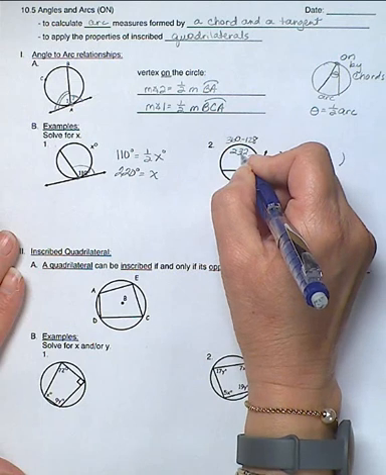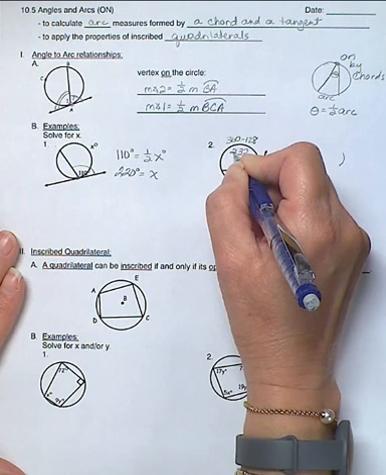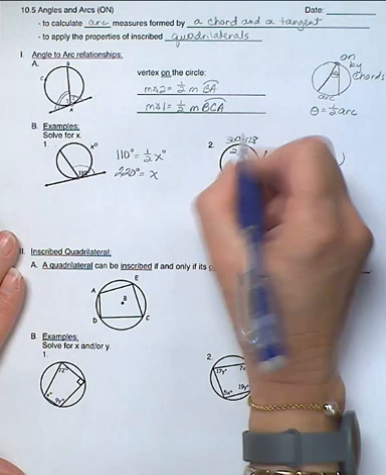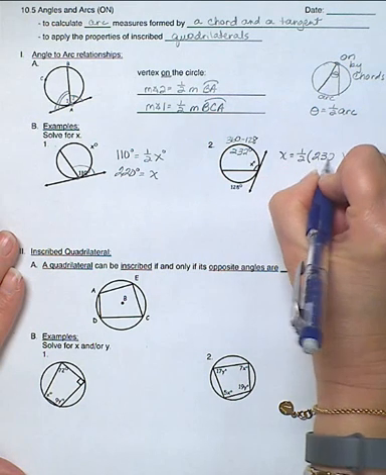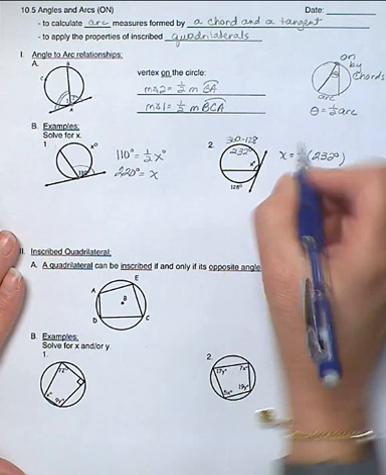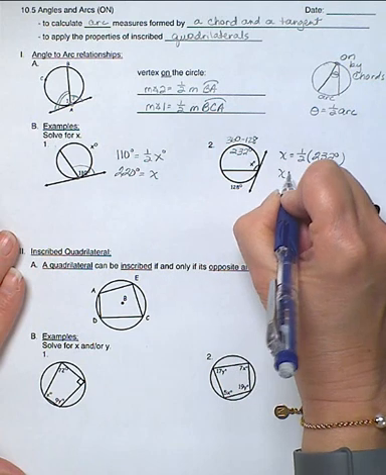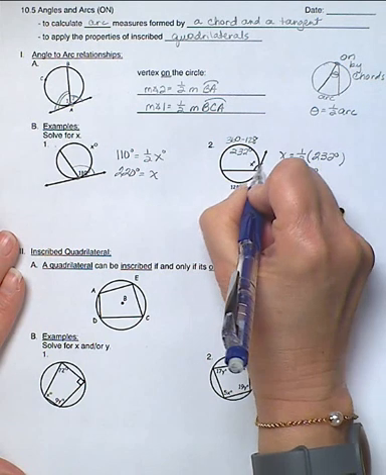So 2 plus 8 is 10. 3 plus 5 carry 1 is 6. 2 plus 1 is 3. So 232 degrees. So what that means is our angle in degrees x is half of 232 degrees. So x is 116 degrees. So this angle right here is 116 degrees.